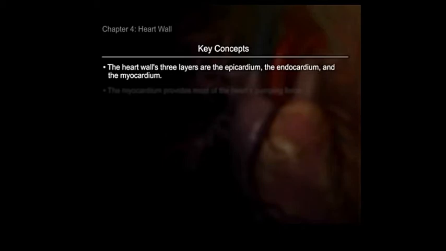Key concepts in this section. The heart wall's 3 layers are the epicardium, the endocardium, and the myocardium. The myocardium provides most of the heart's pumping force.